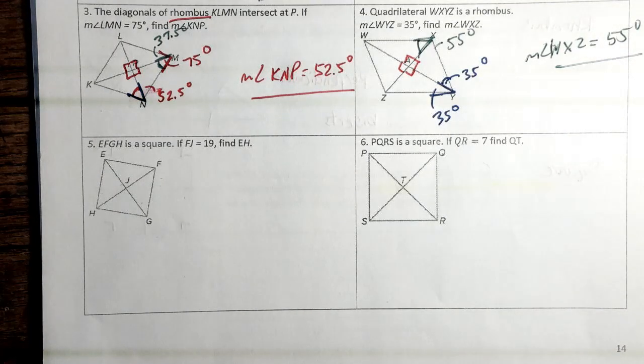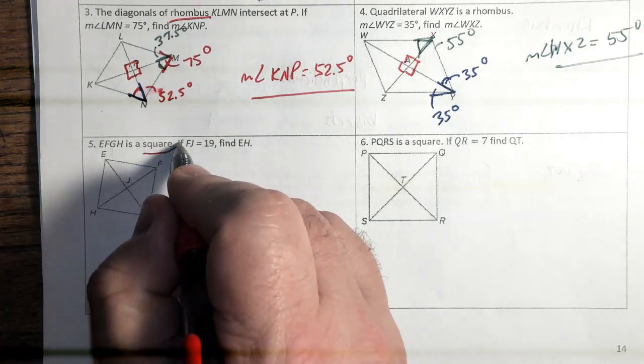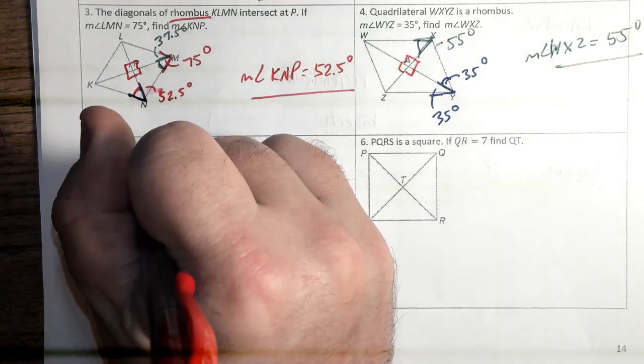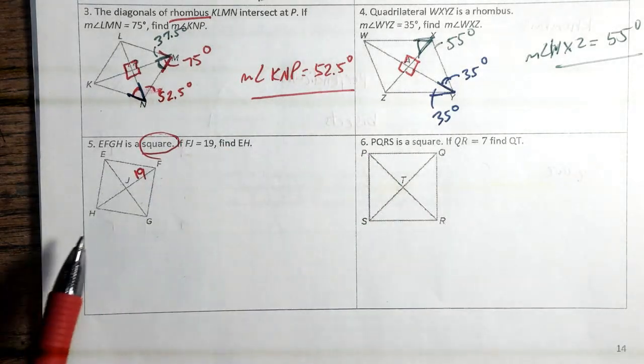All right, number 5. EFGH is a square. If FG is 19, find EH.